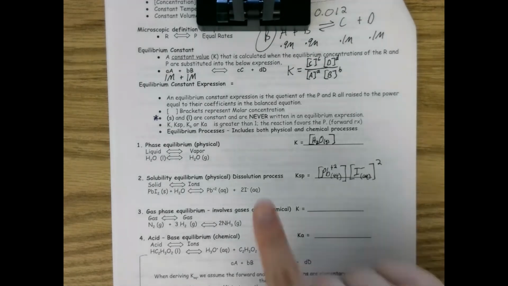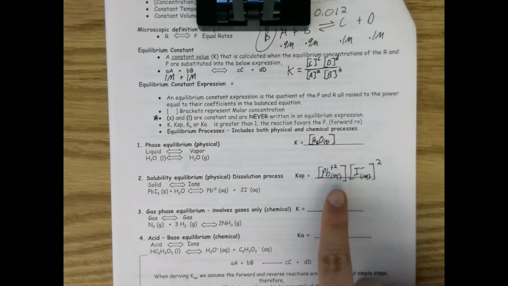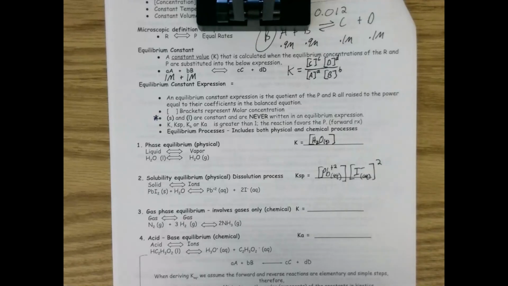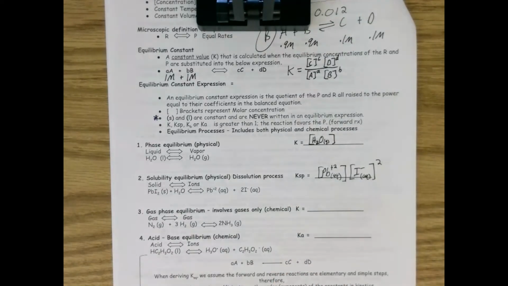So if I know the value of KSP, could I potentially solve for the concentration of lead to figure out how much I actually have dissolved? Yeah, that's a useful application of this. If we know KSP from a table, then I could solve for the other concentrations.